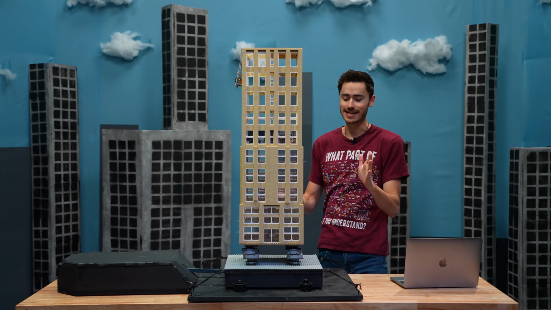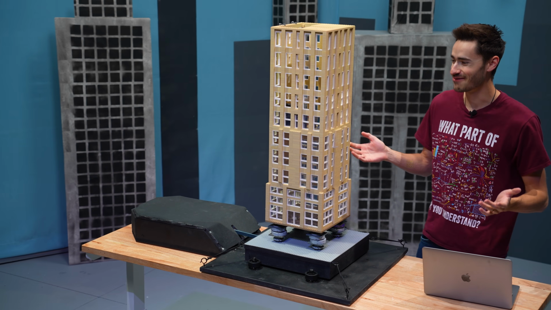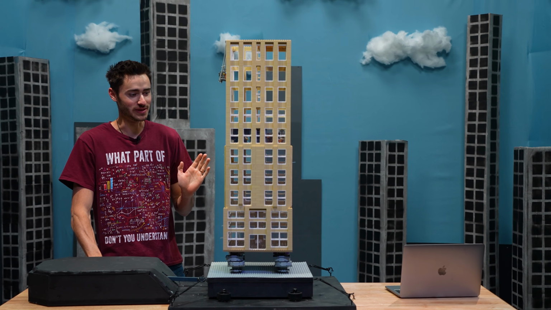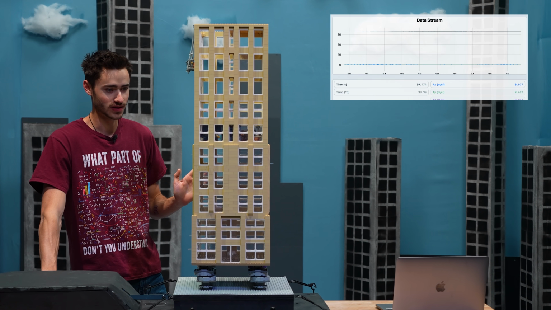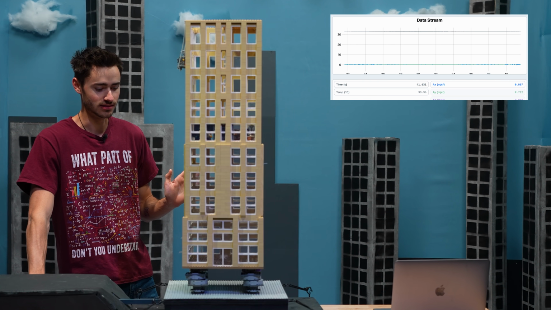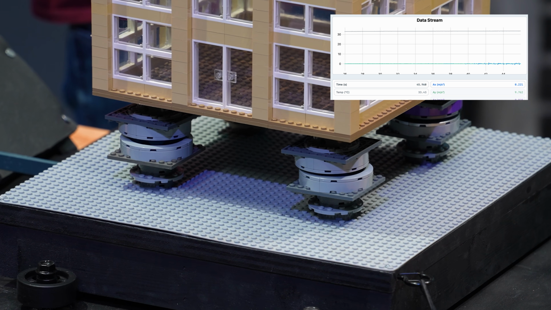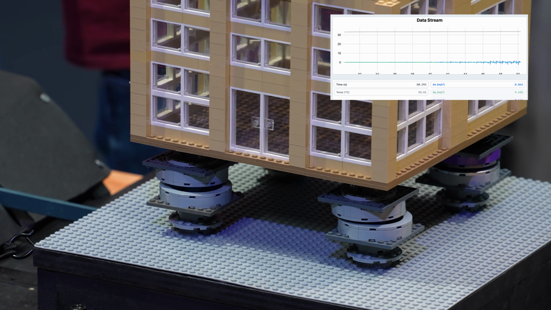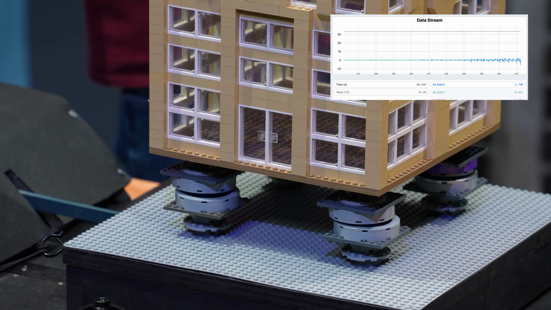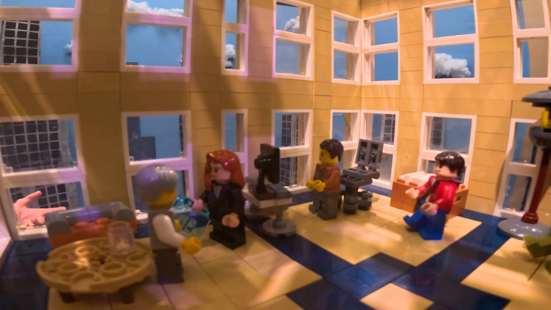So here we go. We're gonna test out these base isolators. I'm excited to see what this does because the first time we tried this out, it didn't end very well. We're gonna just start this slow and then we'll speed it up to full speed. In 3, 2, 1. All right, we're going. Making noises, a little faster. No way, dude.